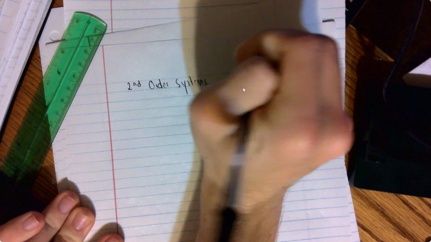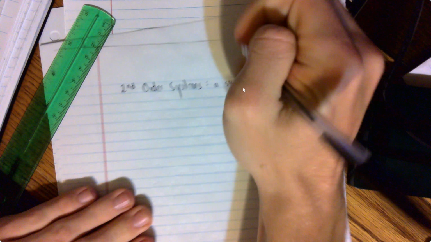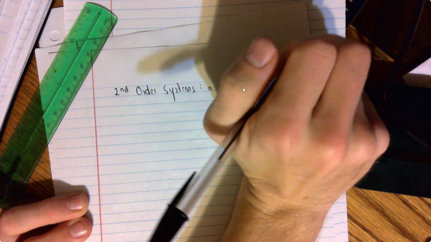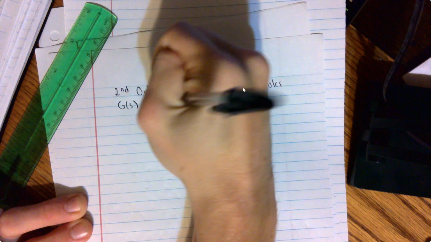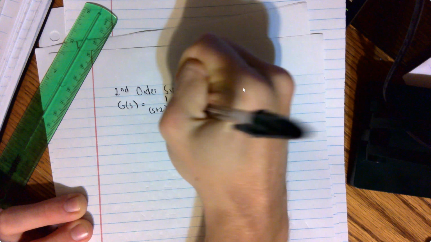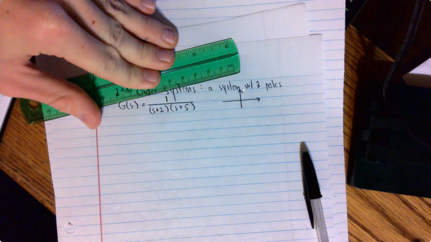Second order systems have two poles, so basically a system with two poles instead of just one. An example would be G of s equals 1 over (s plus 2) times (s plus 5). Notice that there are two poles here. If you were to graph this, one pole is at -2, one pole is at -5.